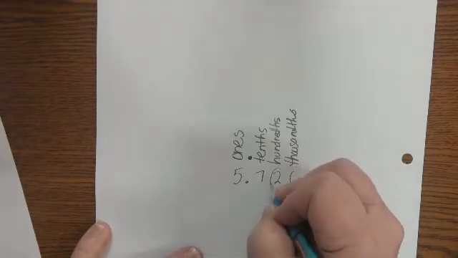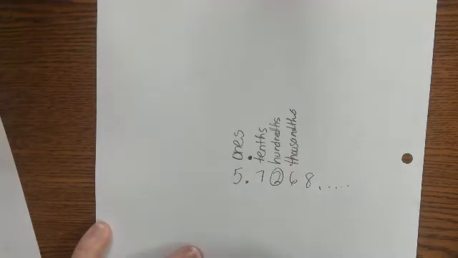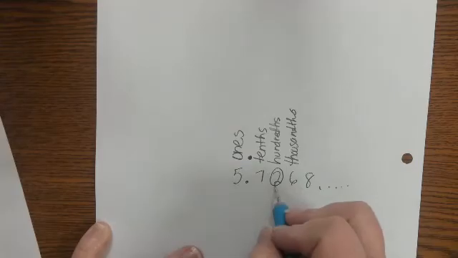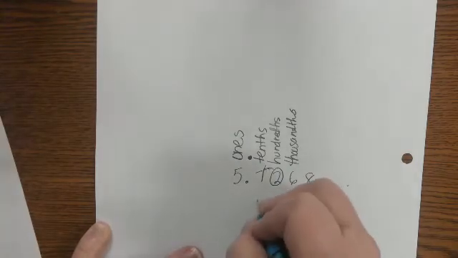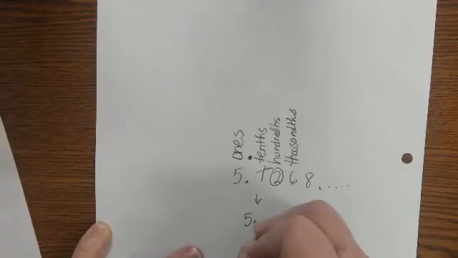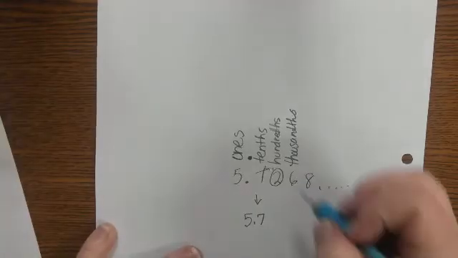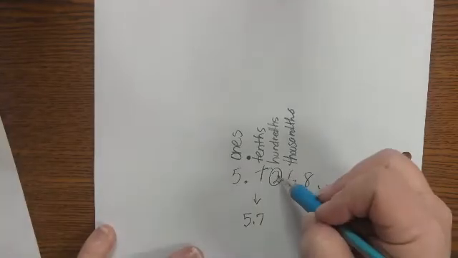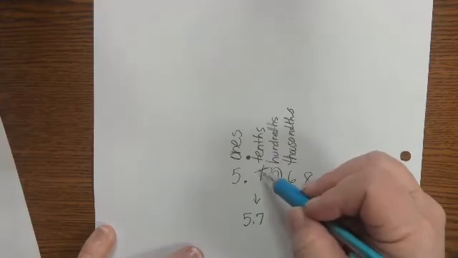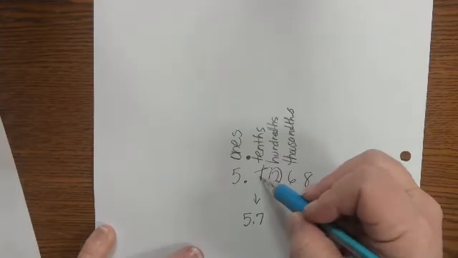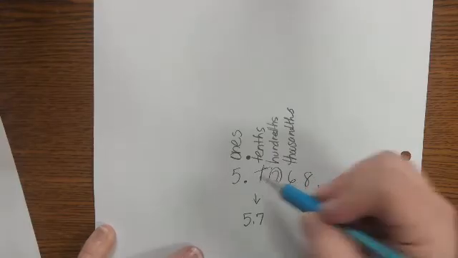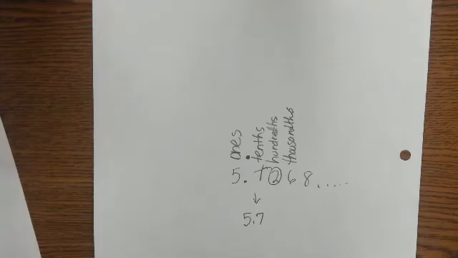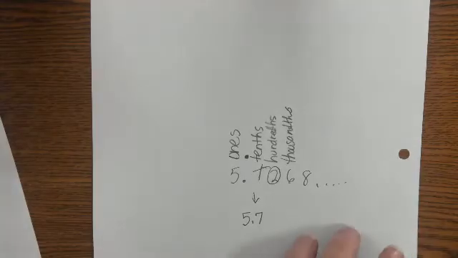So, since it's 4 or less, I'm going to let my tenths rest. So my answer would be 5.7. If it was 5 or more, I would be changing my 7, raise the score, to an 8. It is that simple, okay? But I don't know why we're still struggling with this.